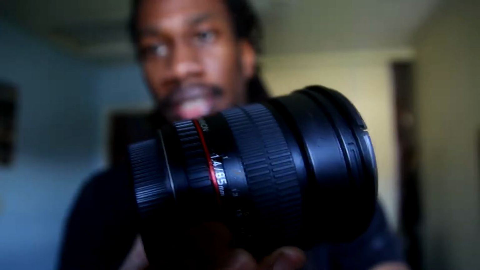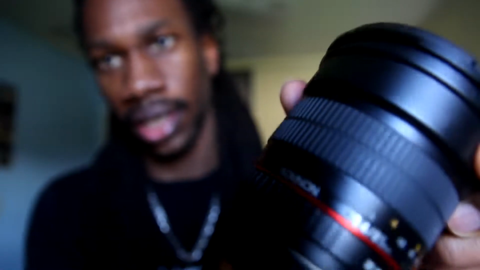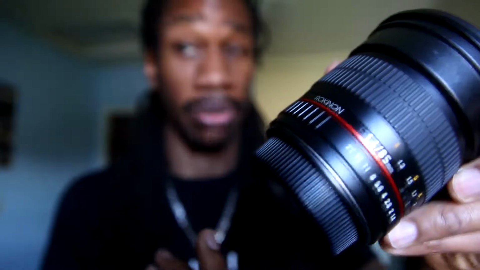But for some lenses, like this 85mm 1.4, it's fast, you know, an aperture of 1.4. Some lenses are called prime lenses, and they have an aperture ring for changing it. I don't know if you can see that. You can change it by the aperture ring instead of actually going into the camera itself. So this prime lens has an aperture ring.